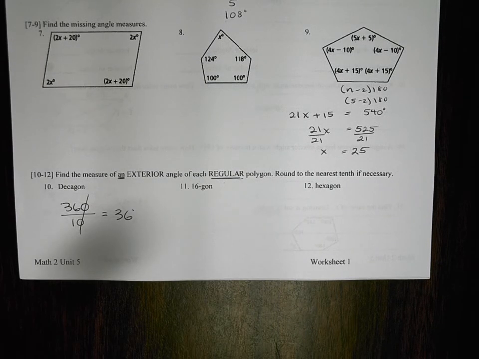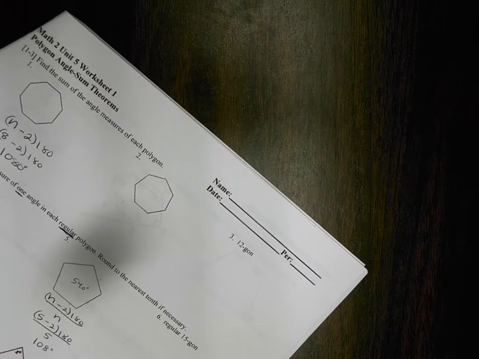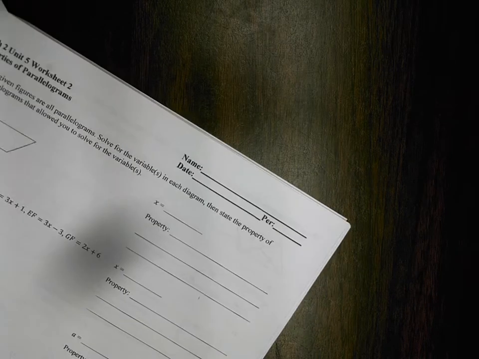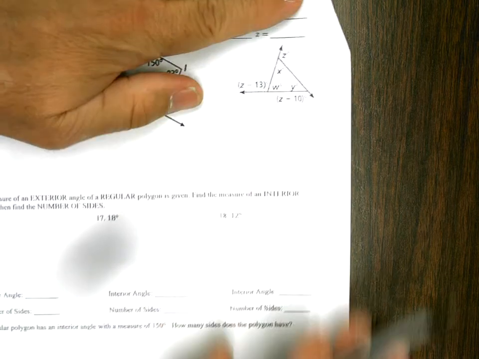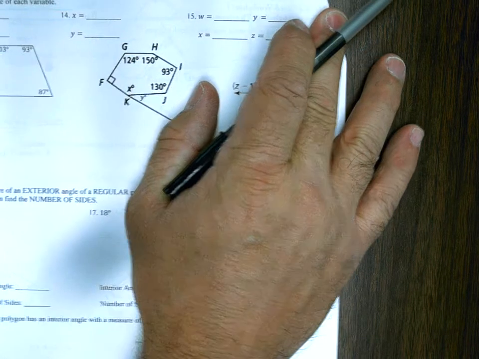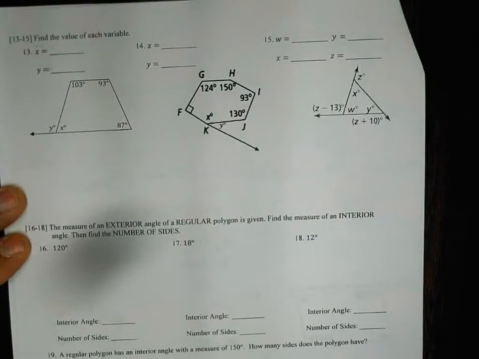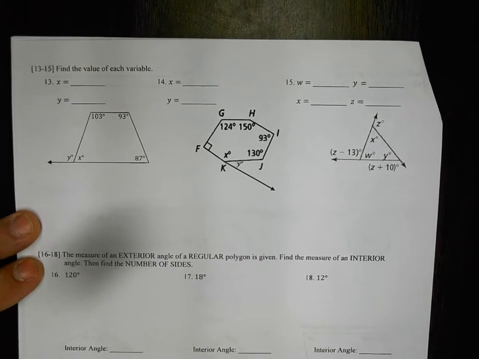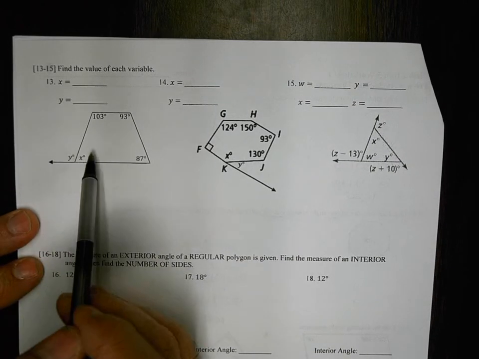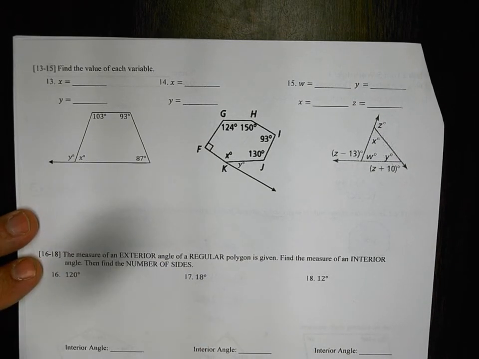All right, let's turn the page. All right. So I'm going to do 13 and leave 14 and 15 for you to do. Find the value of each variable. Well, this is pretty easy. We know this is a quadrilateral.